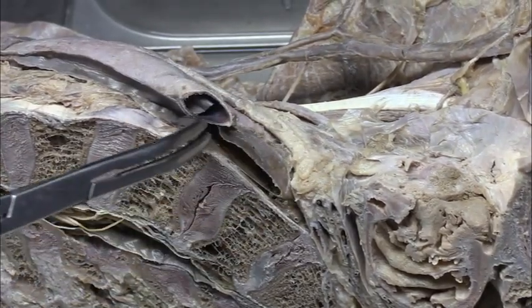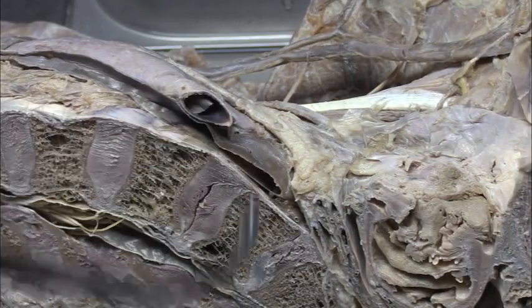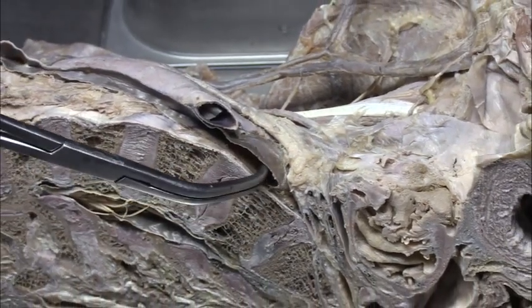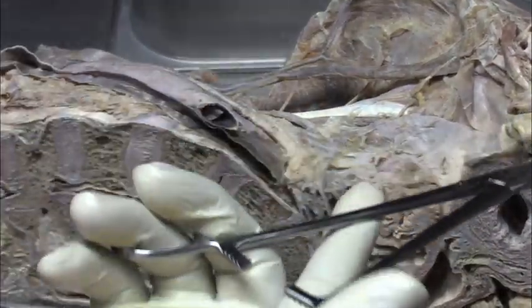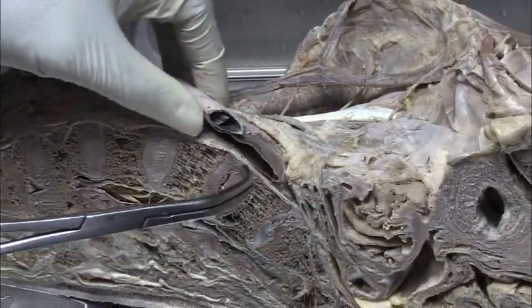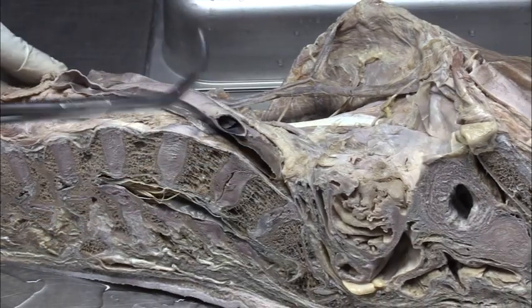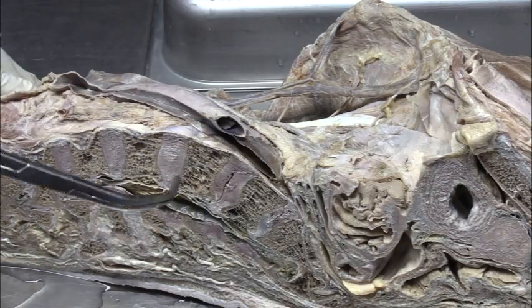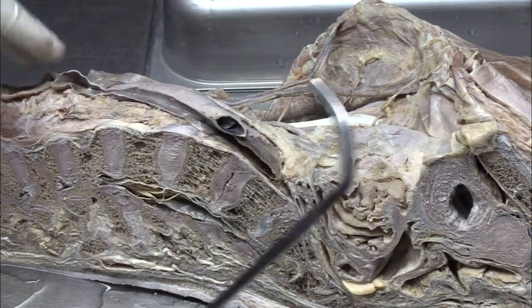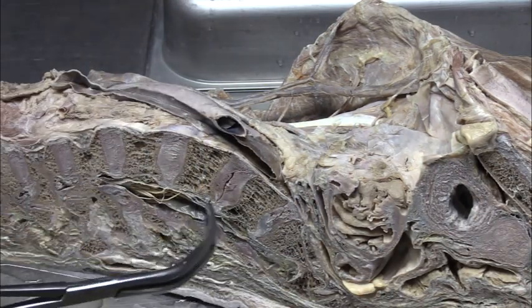But the valve system you find not so much in the big vessels. You find them very much in the peripheral vessels. So even if we did find one, it wouldn't be very prominent, because as you can imagine, if there's a valve inside here, it could influence the pressure within the system.